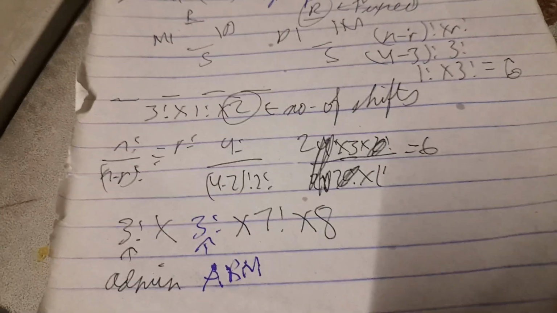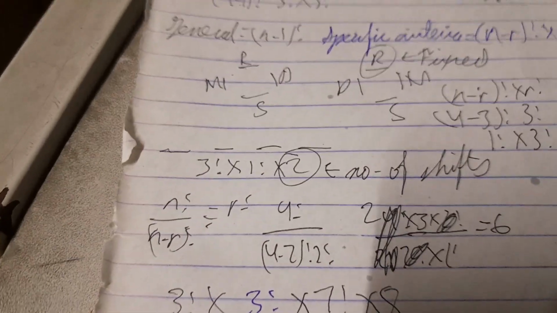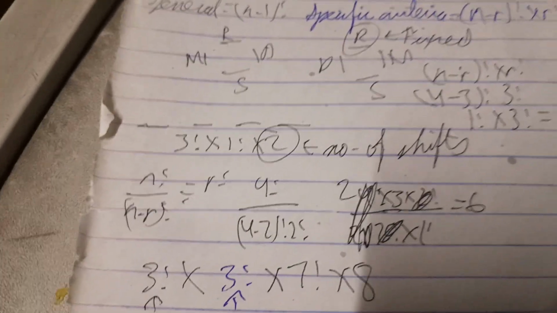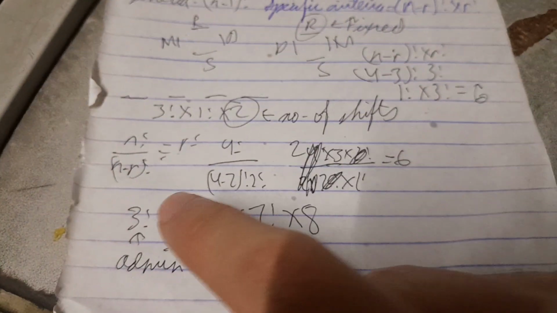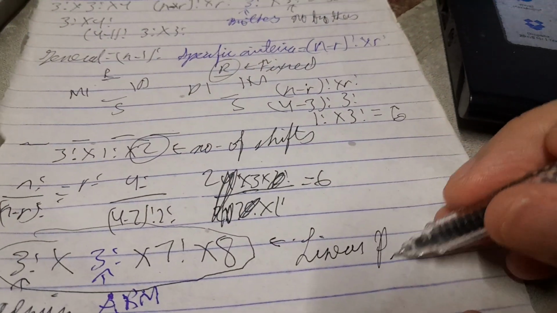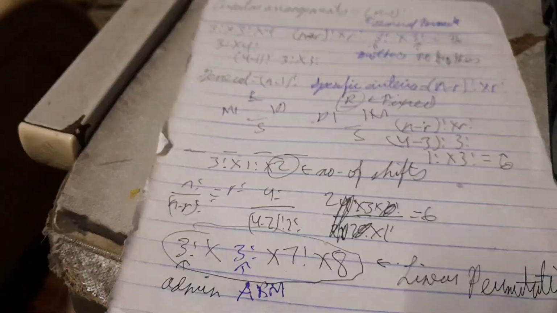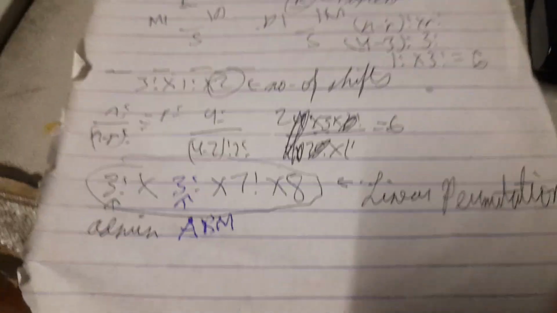But remember what I said: this is only implied for the sake of linear permutation. For linear permutation, this is the formula that you're going to use. The one I encircled here is the formula for linear permutation. Remember, the 3 factorial in black is for the admin.